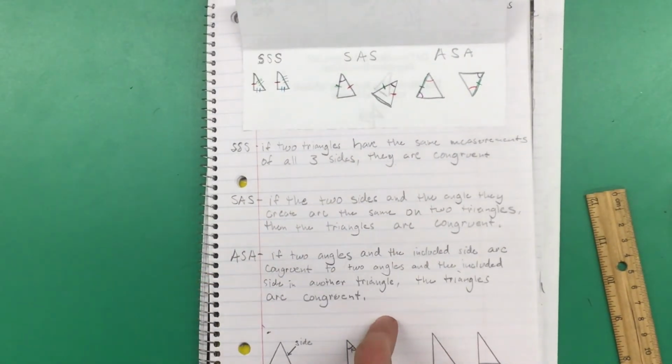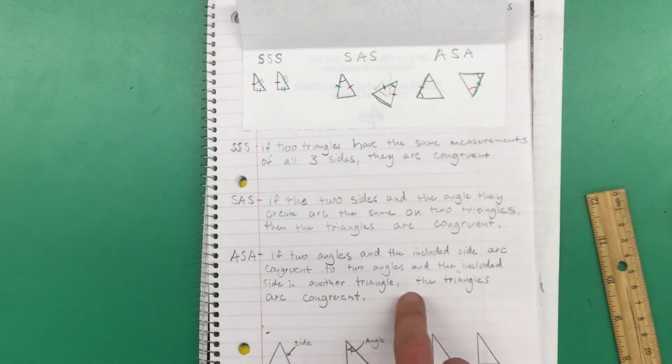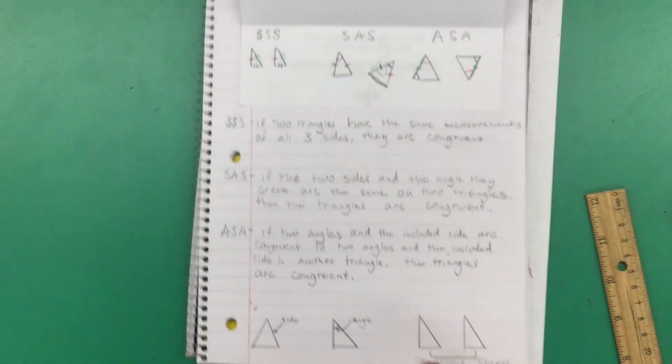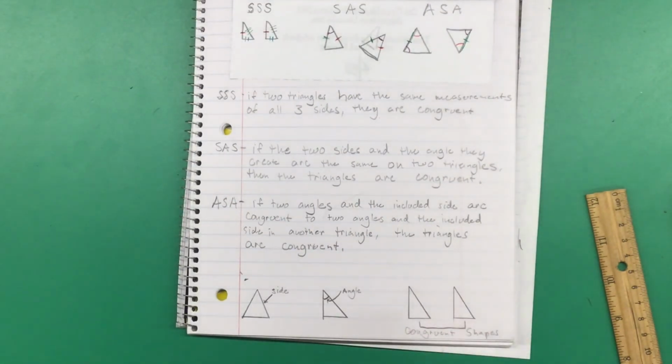So that's our last note. If two angles and the included side are congruent to two angles and the included side in another triangle, the triangles are congruent. So that's all we've got to know in order to know that those triangles are congruent.